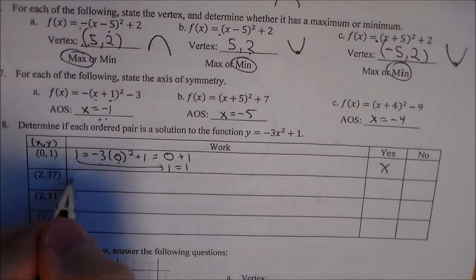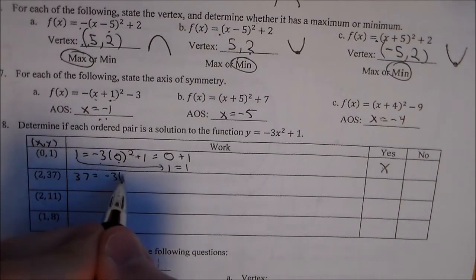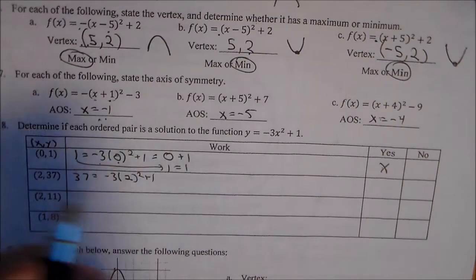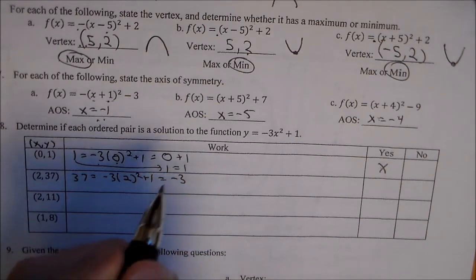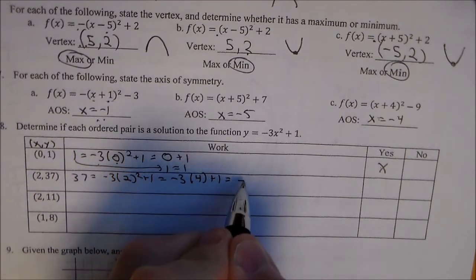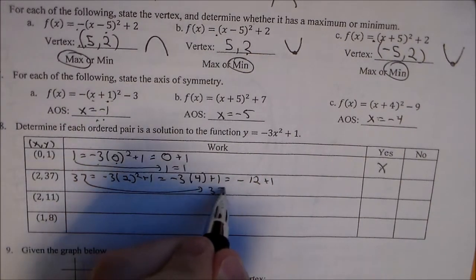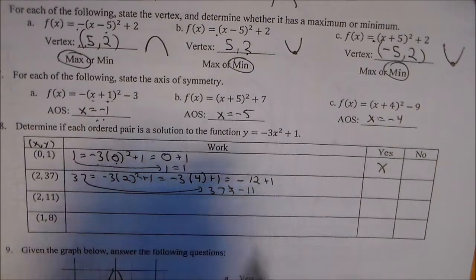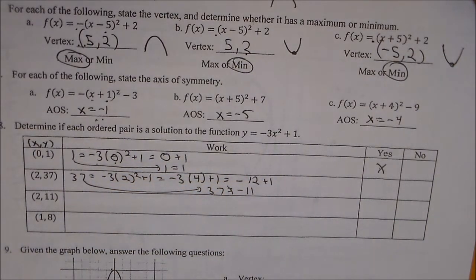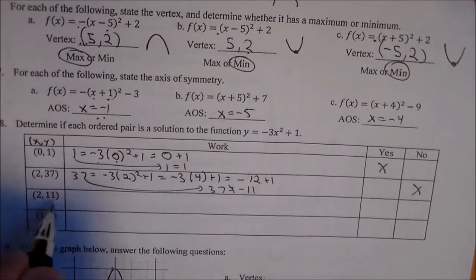For (2, 37), we're going to go 37 equals -3 times 2 squared plus 1, which gives us -3 times 4 plus 1. Now we're at -12 plus 1. Is that equal to 37? Does not equal -11. So, not a solution.